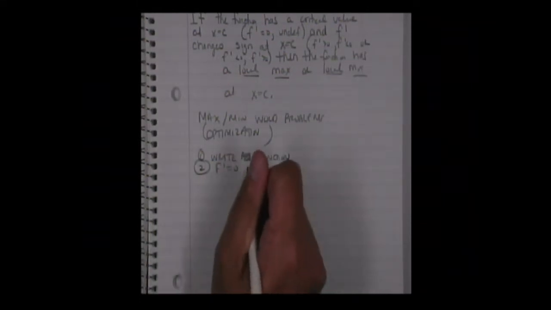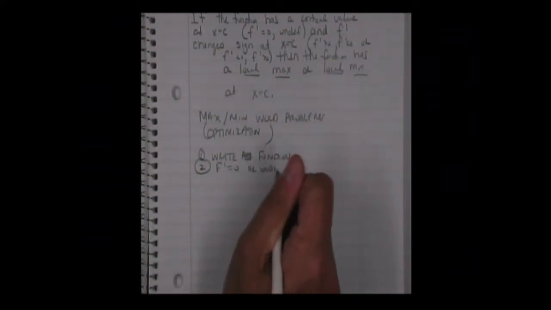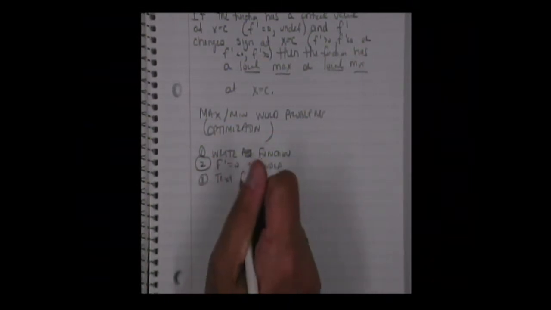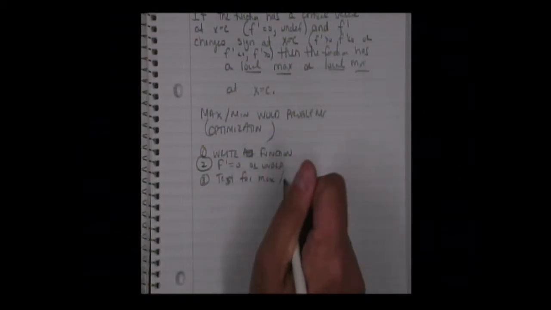Then we're going to find where f prime is 0 or undefined. And then we're going to test for a max or min.